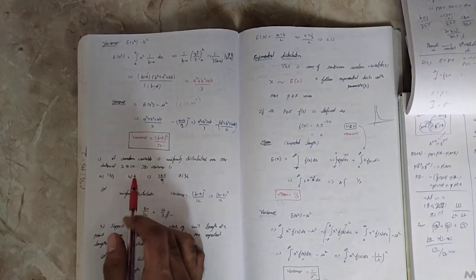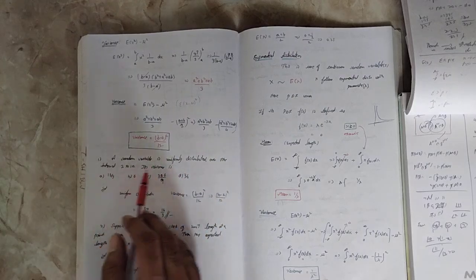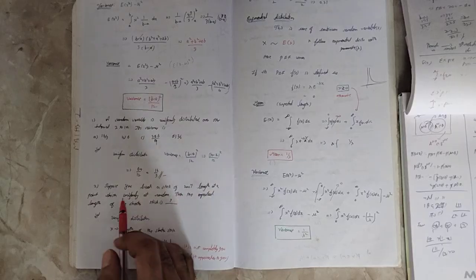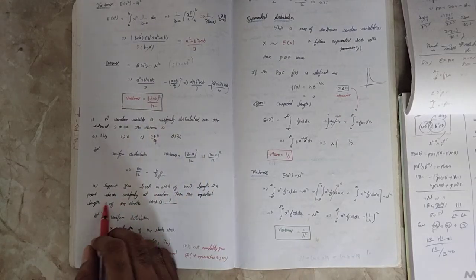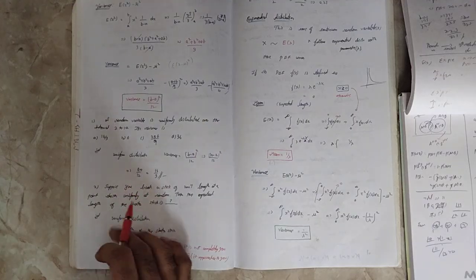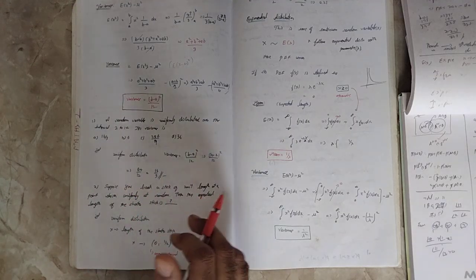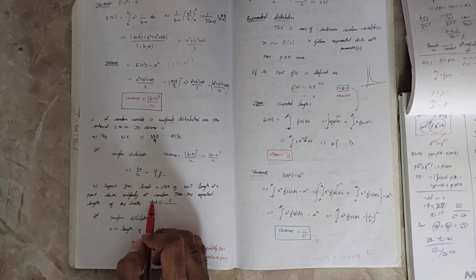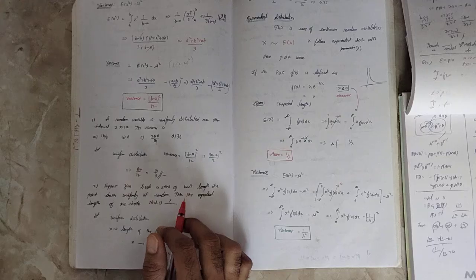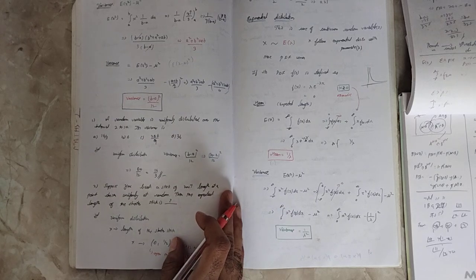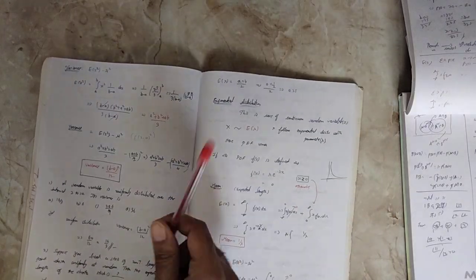So a random variable is uniformly distributed over an interval, and we find its variance with a and b, for example 10 and 2. I think you can do this one. Next, suppose you break a stick of uniform length. It is asking for the expected value. With the uniform distribution, the length of the shorter piece is 0.1 by 2, and addition will give the required answer.